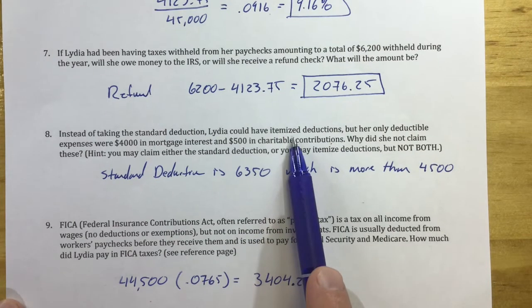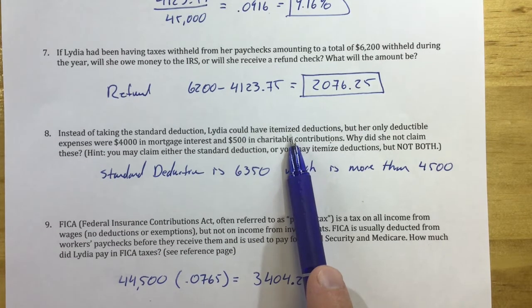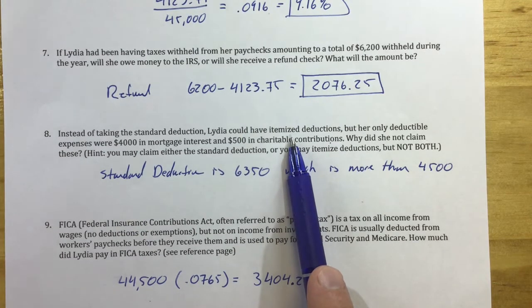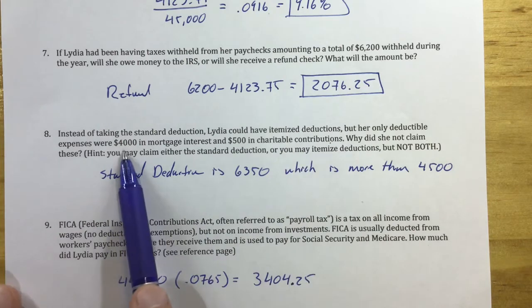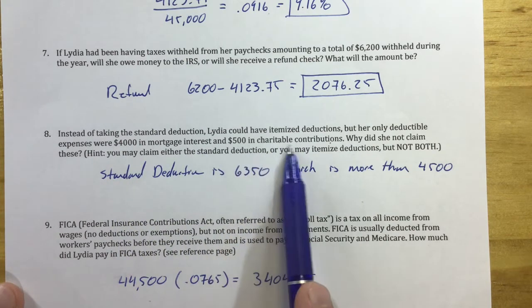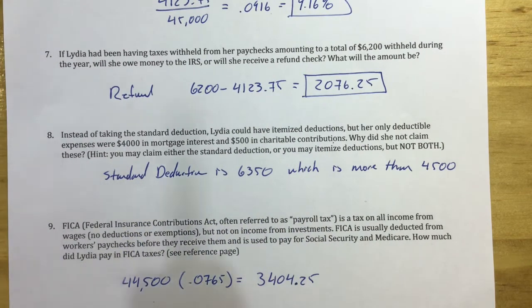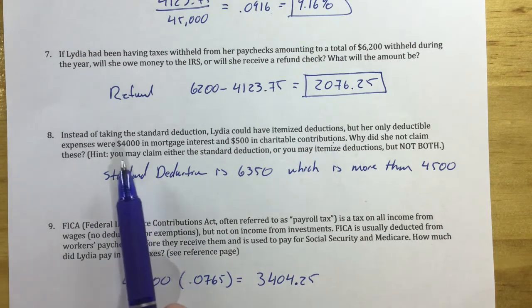The itemized deduction looks at individual things that would amount to what is deductible. Right, there's mortgage interest, there's an example there. There's charitable contributions, donations that you make, and probably some other things that go in there, but here's a couple just as an example.